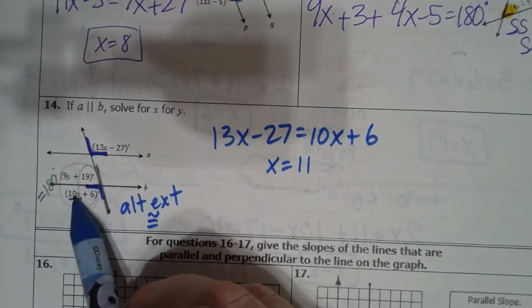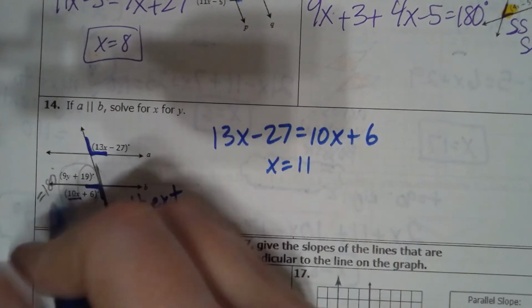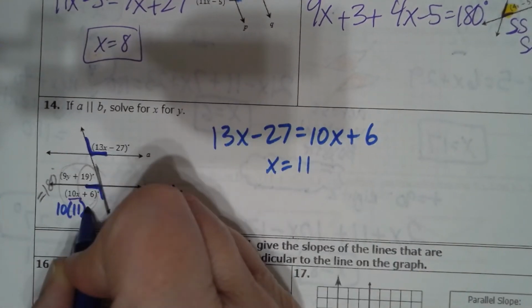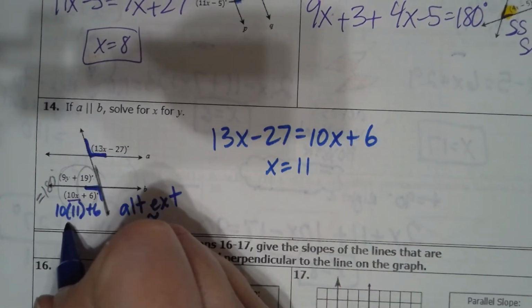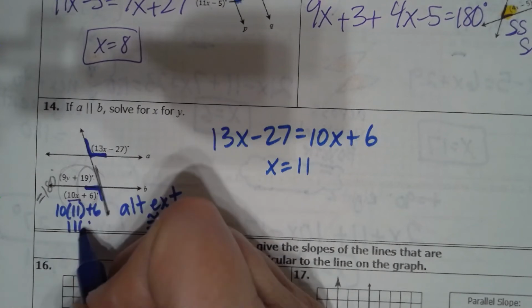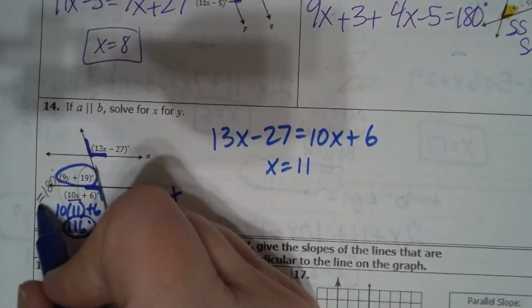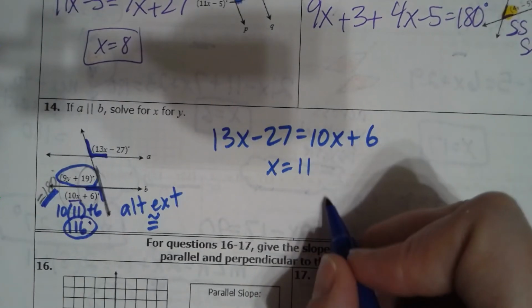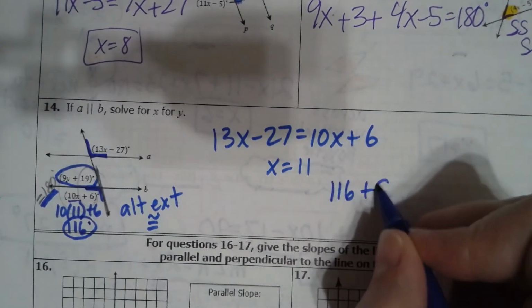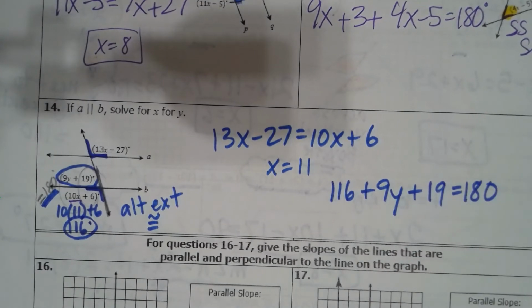If I can figure out how big this first one is, because I know that x is 11, this is going to be 10 times 11 plus 6, which is 116. Then this 116 plus the rest of this has to equal 180. So 116 plus 9y plus 19 equals 180.